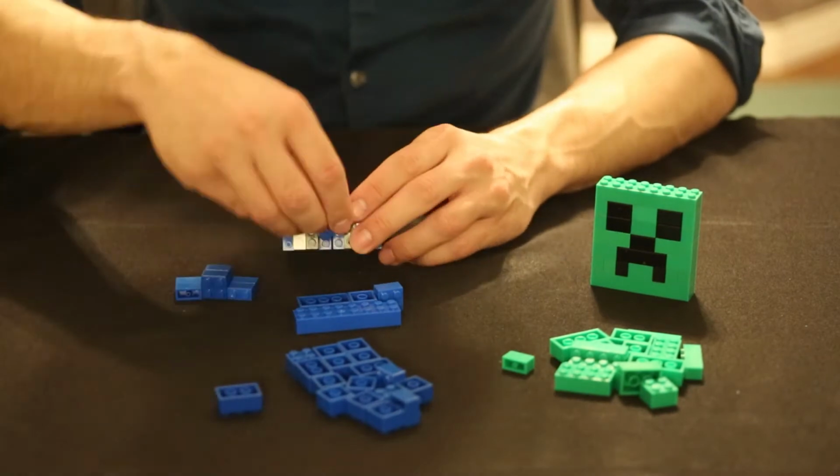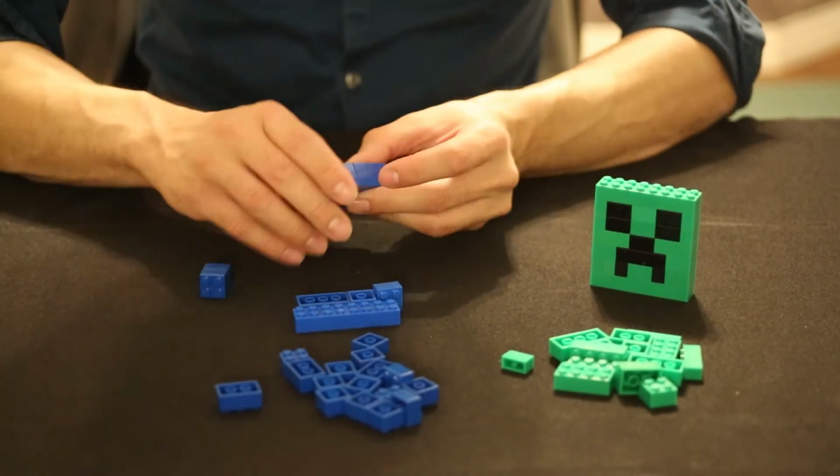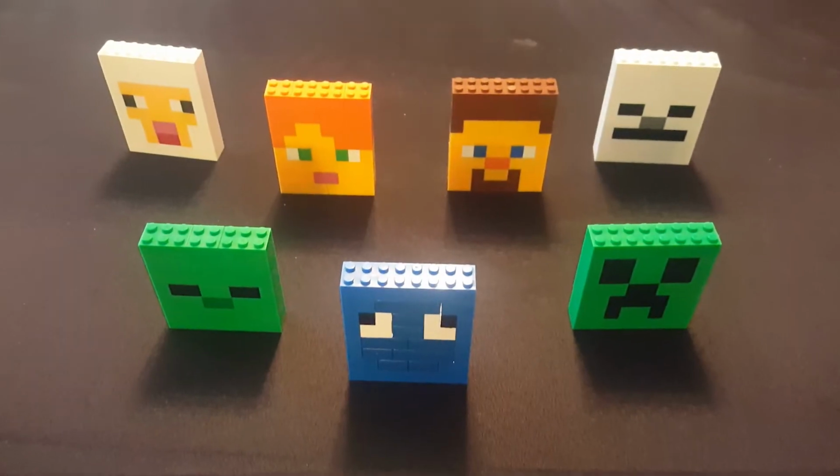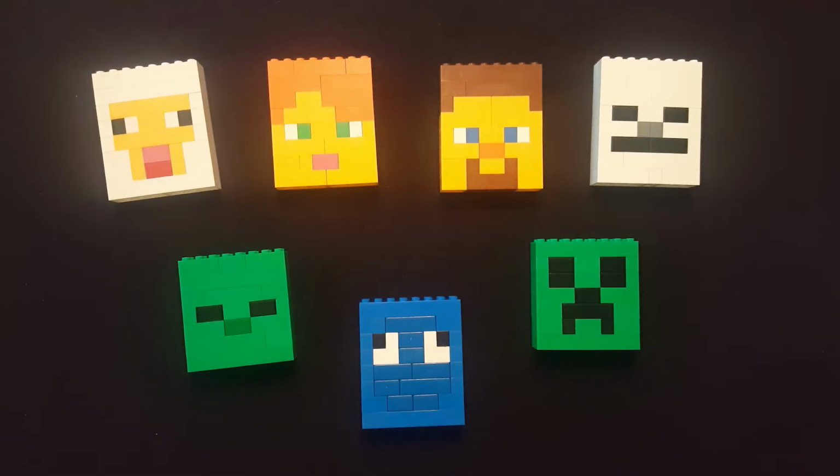Okay, so I'm gonna follow the picture and I'm adding 1 peg per pixel. So once I'm done, it should actually look something like this once it's complete. Now remember, you can make as many characters as you have the right color of bricks for.